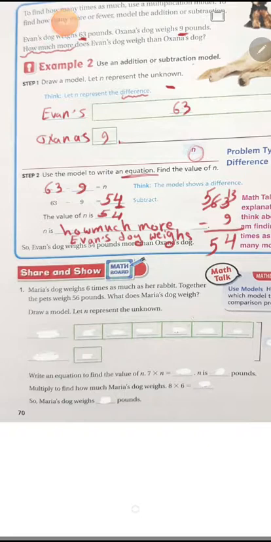Now let's solve exercise number 1, or problem number 1. We will continue with comparison problems, and let's read this problem and understand it. Maria's dog weighs 6 times as much as her rabbit. So here the comparison is between what? Between the weights for two animals, which is here a dog and a rabbit. Together the pets weigh 56 pounds. What does Maria's dog weigh?